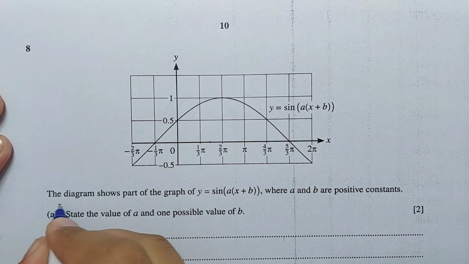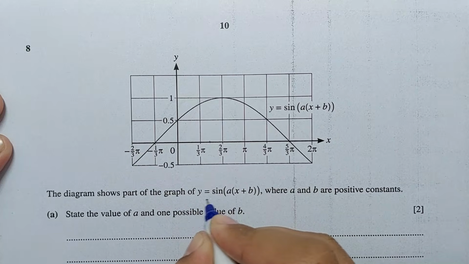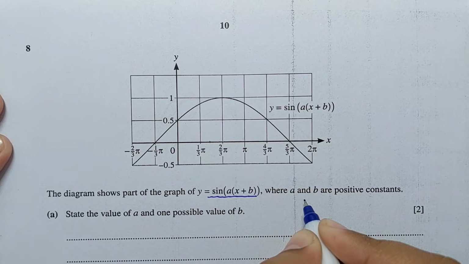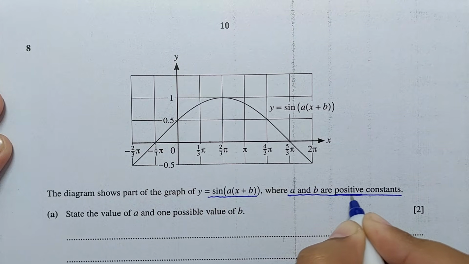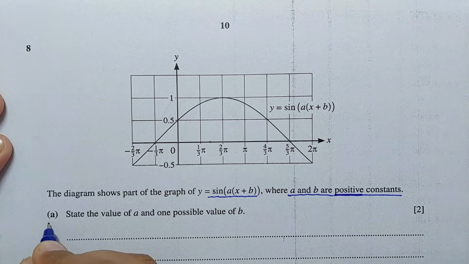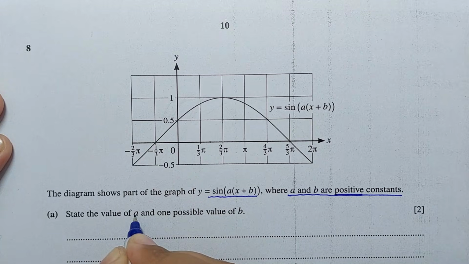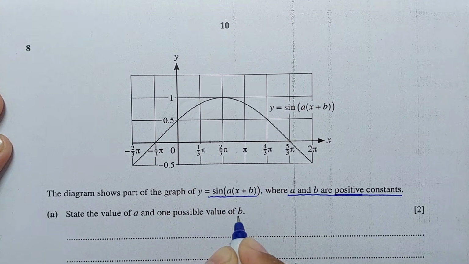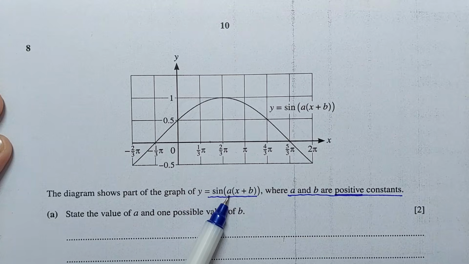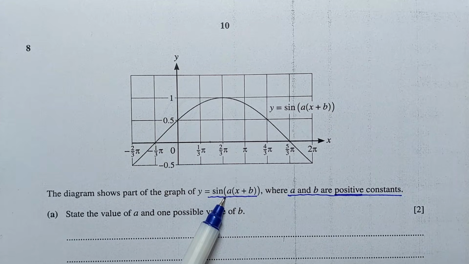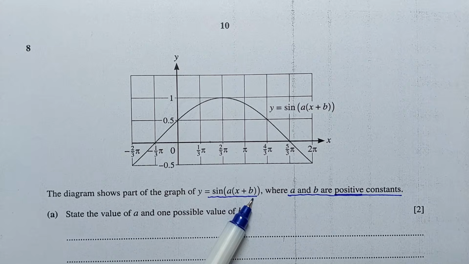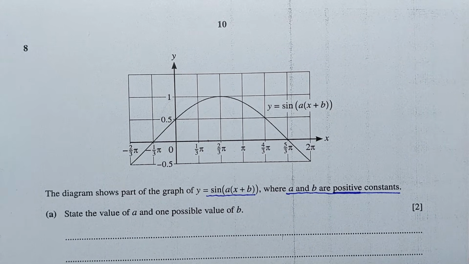Alright, question number 8. The diagram shows part of the graph of y equals sine of a times x minus b, where a and b are positive constants. Keep it in mind, they are positive, right? Part A: state the value of a and one possible value of b. Okay, so this a and this b are basically two transformations. The a deals with a stretch in the x direction and b deals with the horizontal translation in the x direction, right? Both are in the x direction.